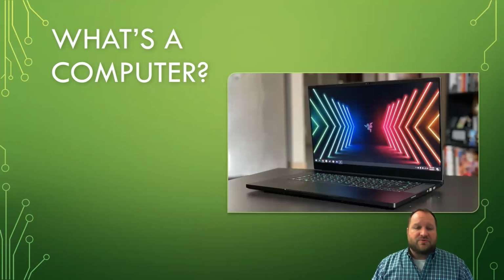Much more portable, much higher processing capacity, doing everything from running a word processor to email to high-end virtual reality. These are something that most of us probably have in our lives. We'll talk more about that in Chapter 2. And when we think of a computer, we look at that and go, oh, that's clearly a computer because it has a screen, it has a keyboard, it has other entry devices like a touchpad or a mouse.